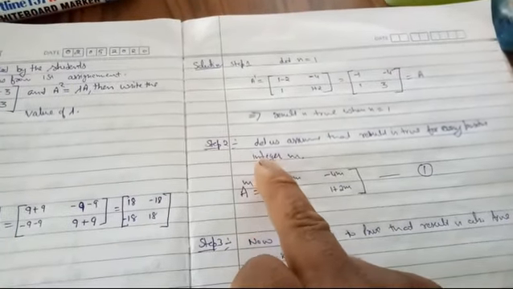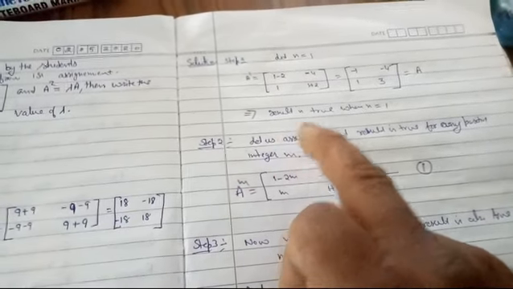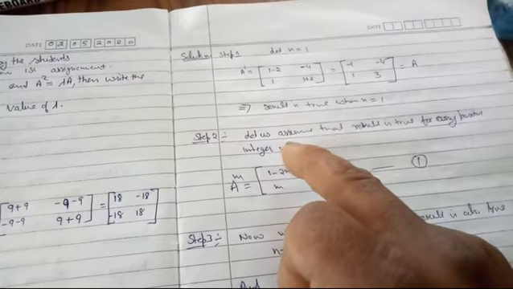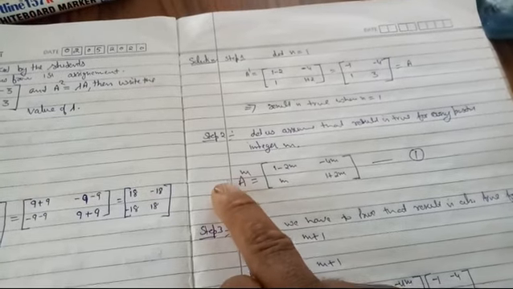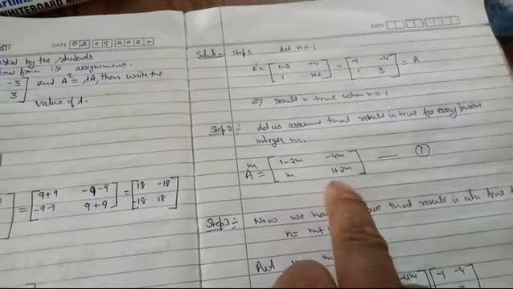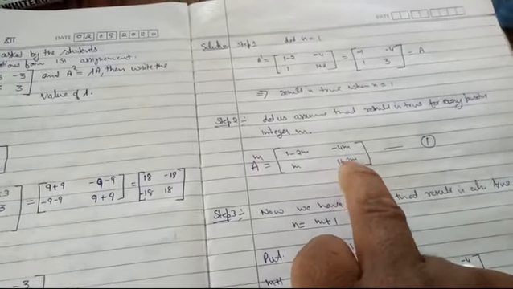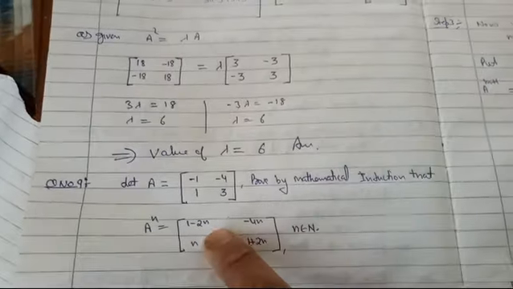Now step number 2: let us assume that the result is true for any positive integer m. So in place of n we put m. So A^m is equal to 1 minus 2m, minus 4m, m, 1 plus 2m. How do we get it? Because in place of n we write m, wherever n is there.